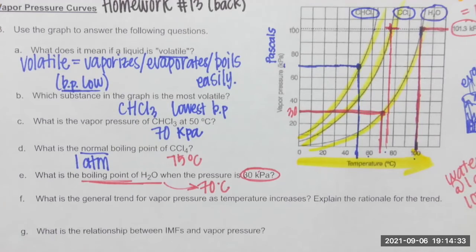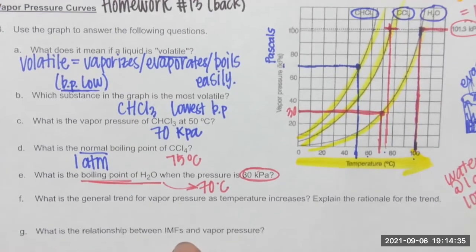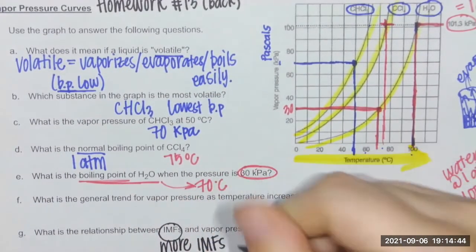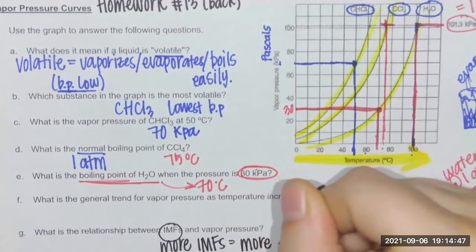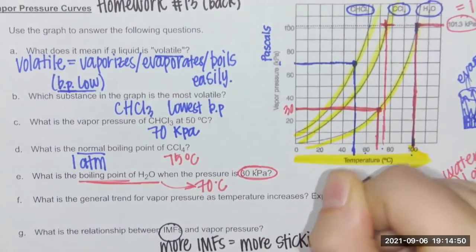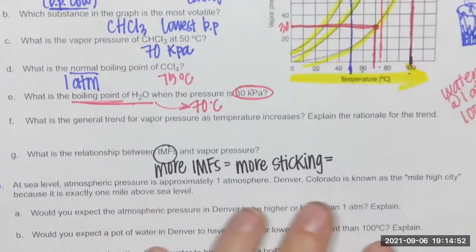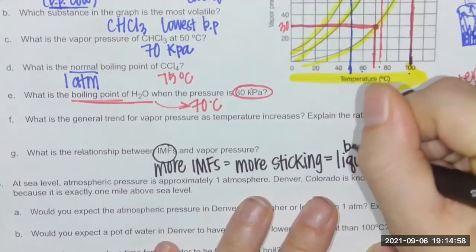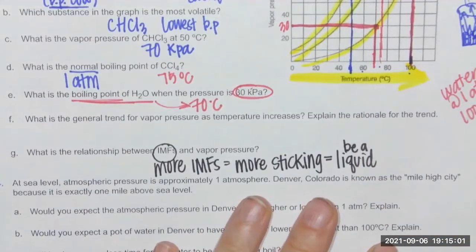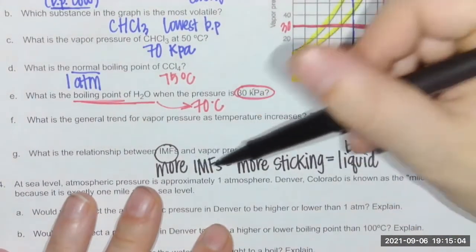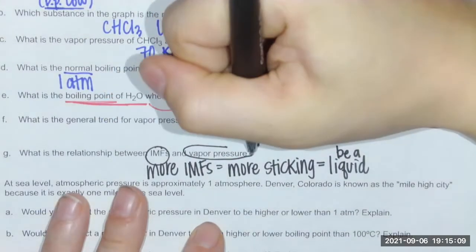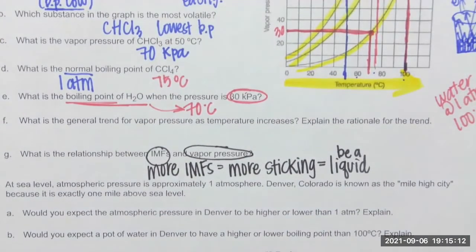What is the relationship between IMFs and vapor pressure? Well, the more IMFs you have, the more sticking together that you'll have. The more sticking together you have, the more likely you are to be a liquid. Oppositely, if you had less IMFs, you'd have less sticking, you'd be more likely to be a gas, and gases are the ones that exert that vapor pressure.